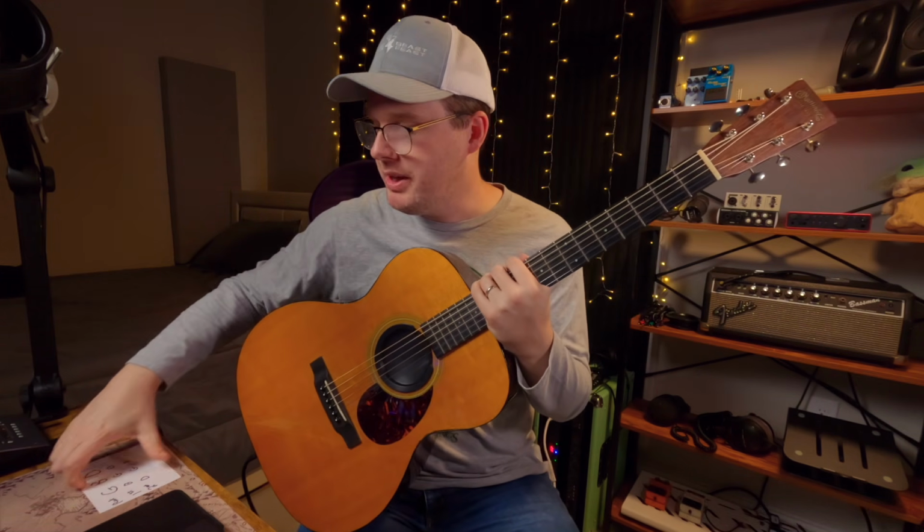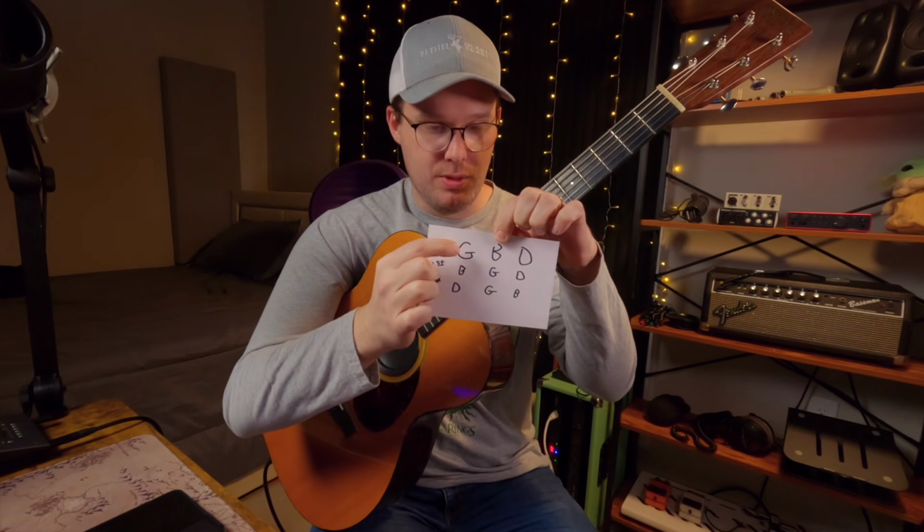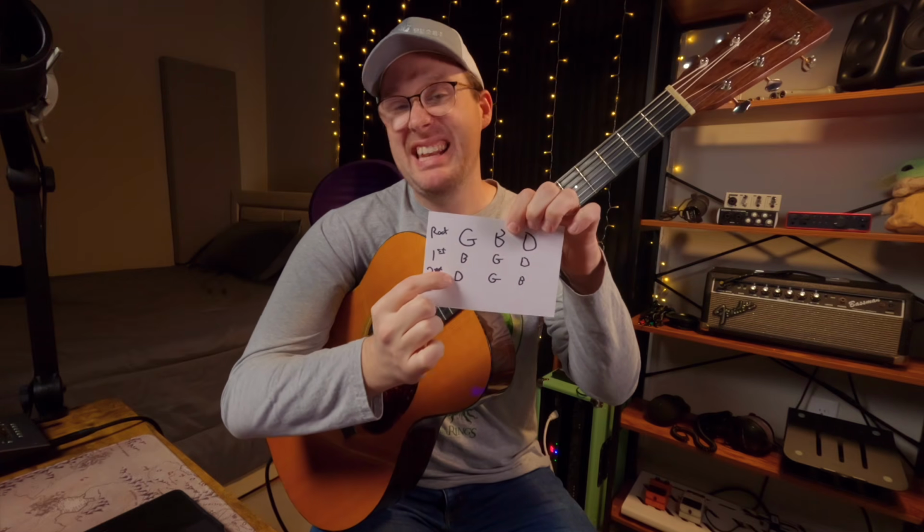So that's typical with first inversion. Whenever we're playing a first inversion chord, we want to take the third, which is the second note in the chord here, G, B, D. We want to put that in the bass. You can get away with this. You can get around this factor.